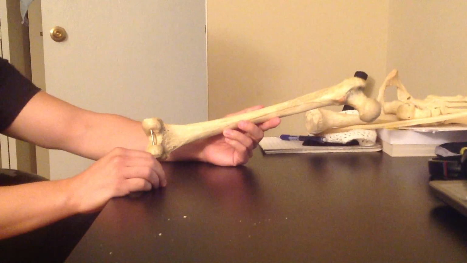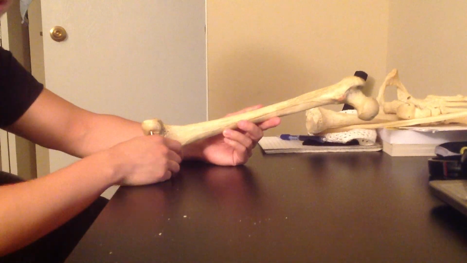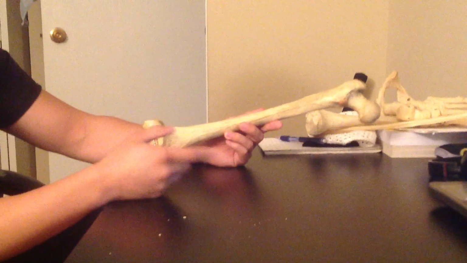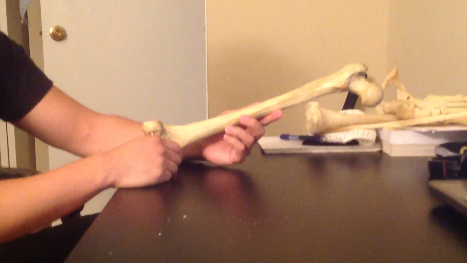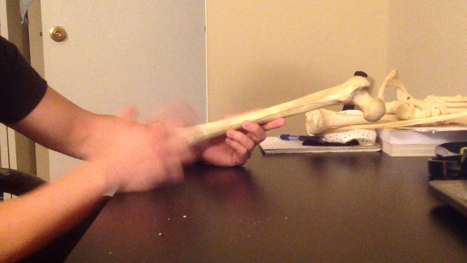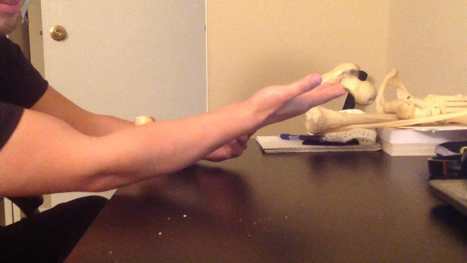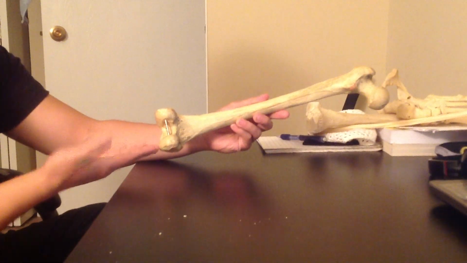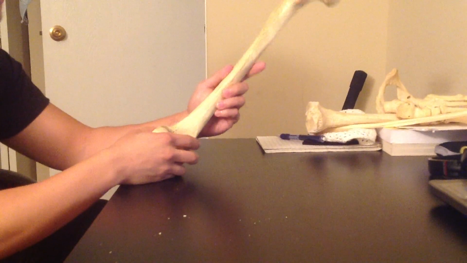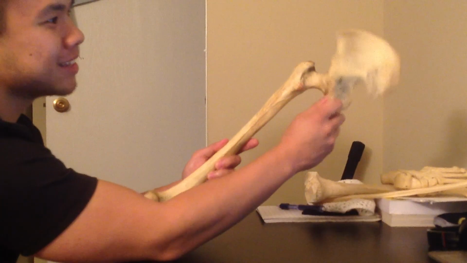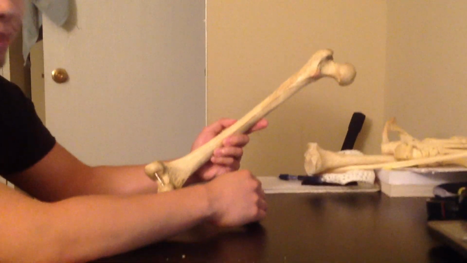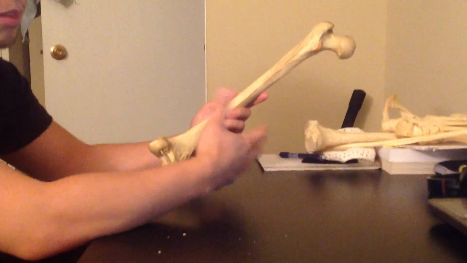Today in the Bone Zone, we're going to be covering the femur. According to this script I'm reading, the femur is the longest and strongest bone in the body, if you know what I mean. The femur is a long bone and consists of a proximal extremity, a shaft, and a distal extremity. It articulates superiorly with the os coxa, like this, which is the hip joint, and inferiorly with the patella and tibia.